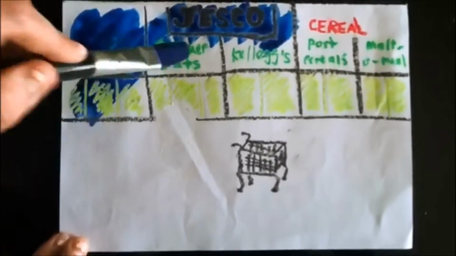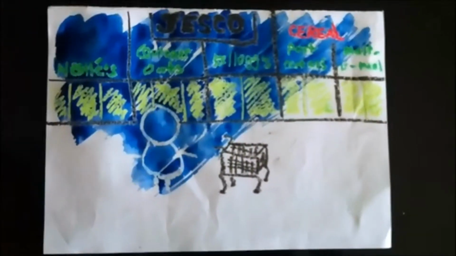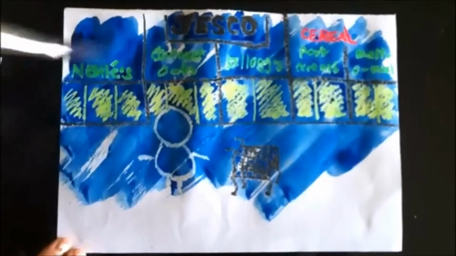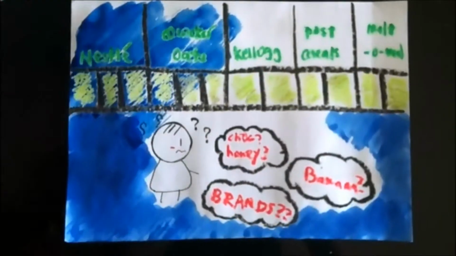I was shocked when I found the cereal section. There are plenty of cereal brands. In addition, there are various types of cereals for each brand, and I wondered why cereals can be divided into that many features. And I was in a dilemma choosing the cereals.